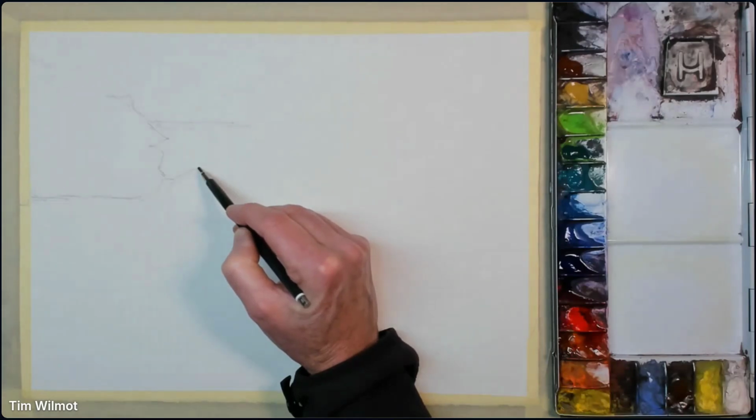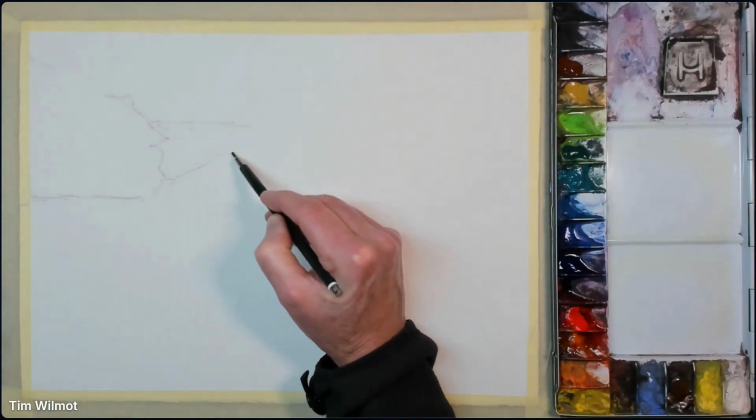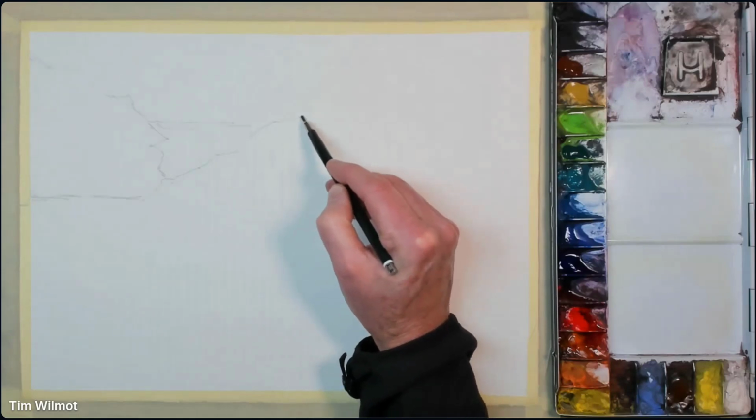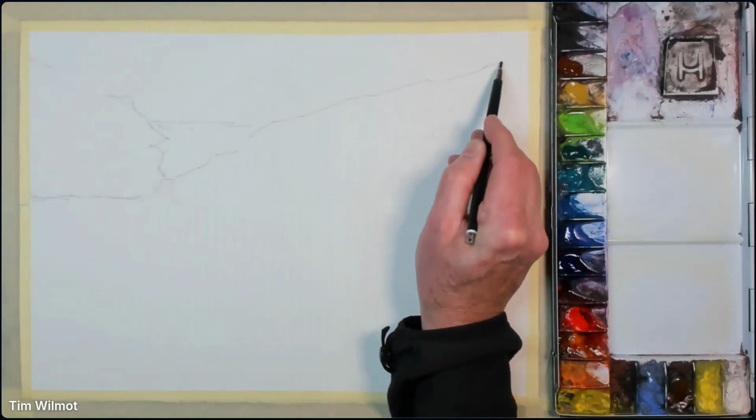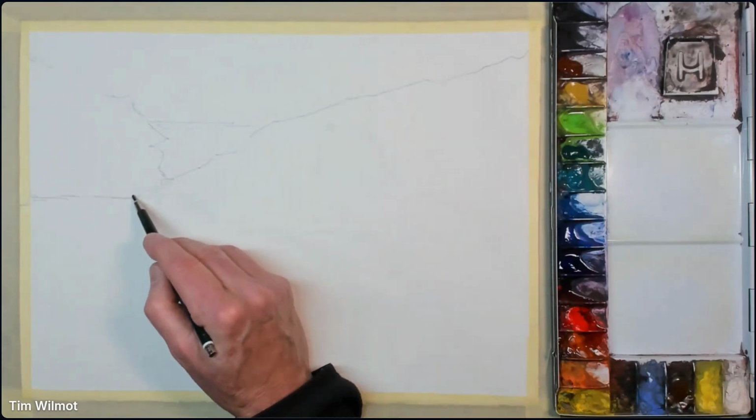And then it tucks in behind the right-hand mountain, which goes away up into that top right corner.